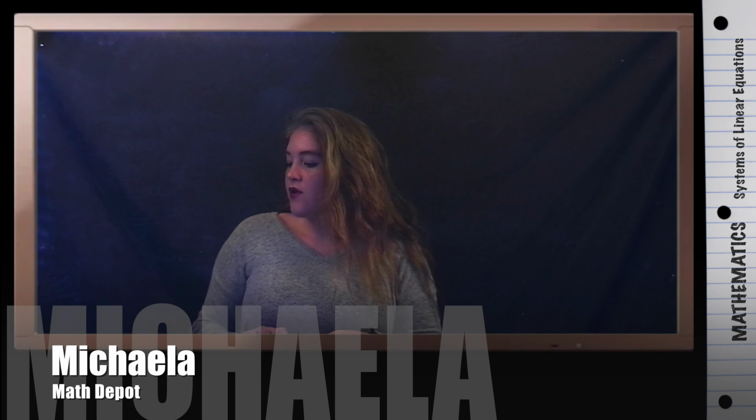So for systems of linear equations, you're always going to have two equations and two variables. So if there were a total of 186 tickets sold, then we can say that x plus y equals 186, right? And then if we know the price for each ticket, we can use x for student. So we're going to say on the side x equals student, and y will equal non-student.